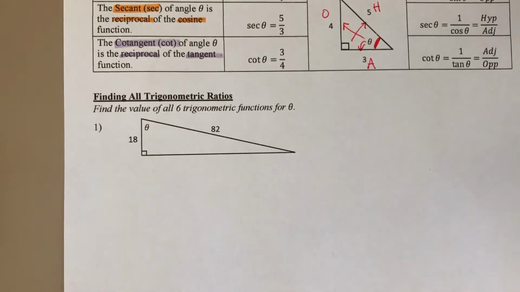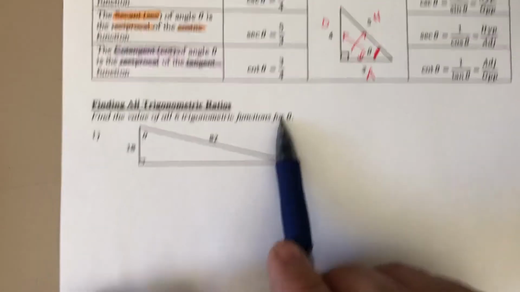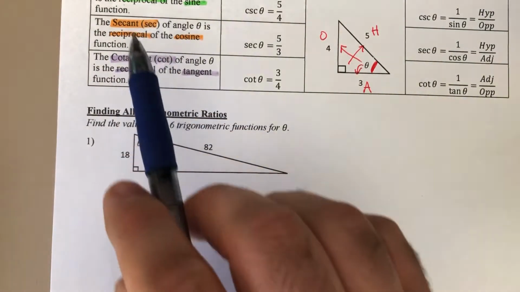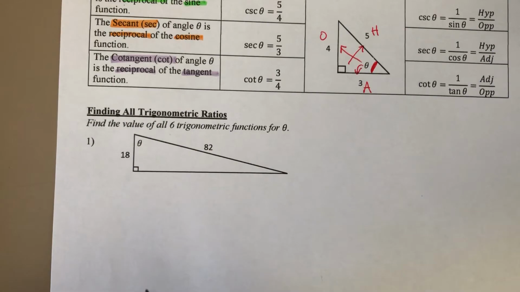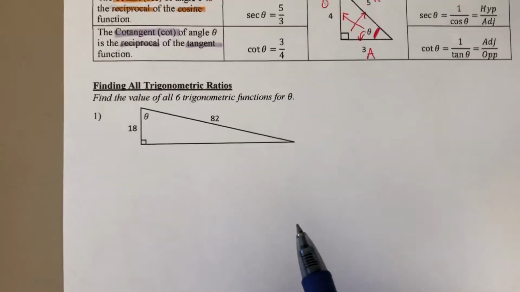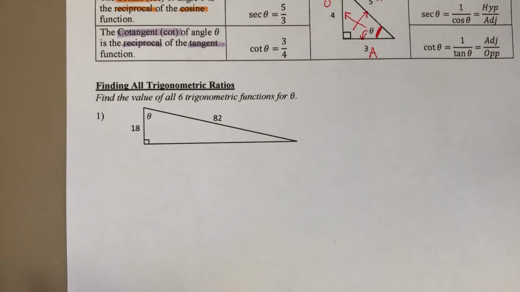Okay, let's see a couple examples. It says find all 6 trigonometric functions. What are the 6? Sine, cosine, tangent, cosecant, secant, cotangent. So those are our 6. Well, to do them, we do need this third side, which is not there. How are we going to get it? How do I find the third side of a right triangle?